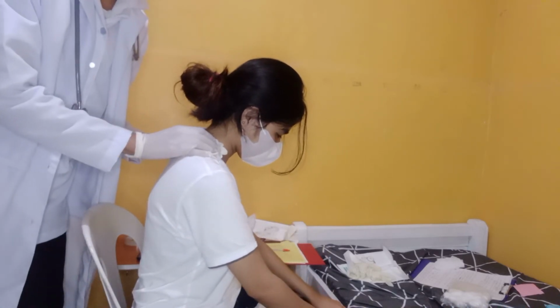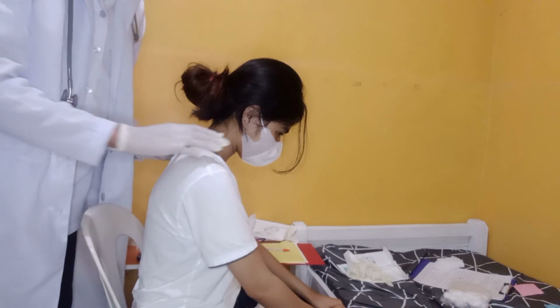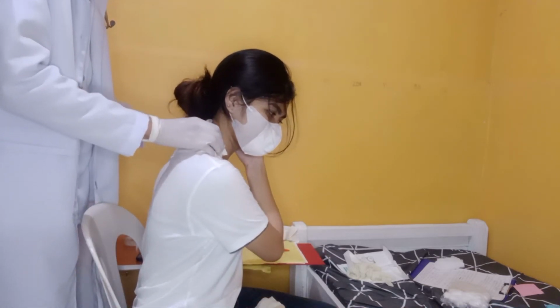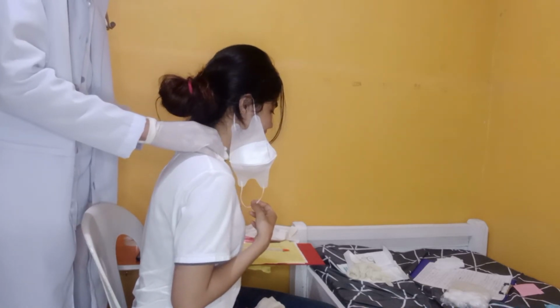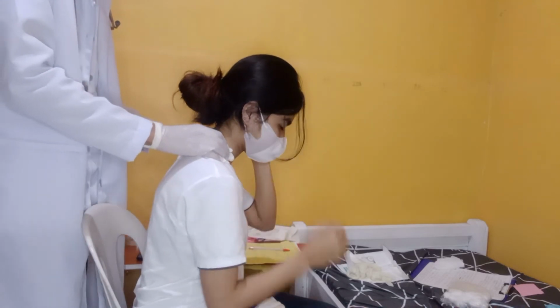So next we need to reverse the technique to palpate the left lobe of the thyroid. So ma'am, can you drink po ulit po? Okay, it's normal. Okay, thank you, ma'am.